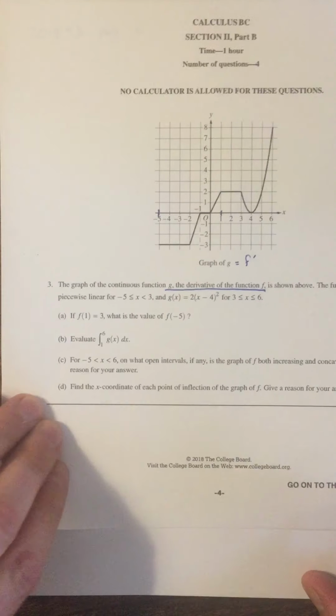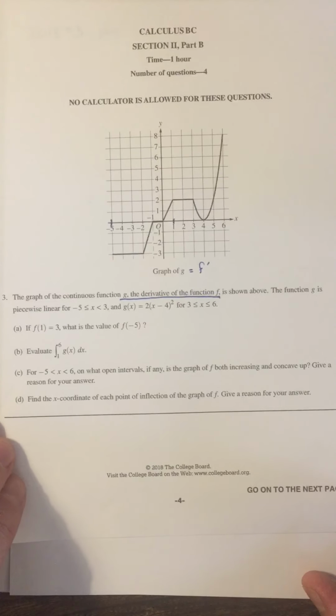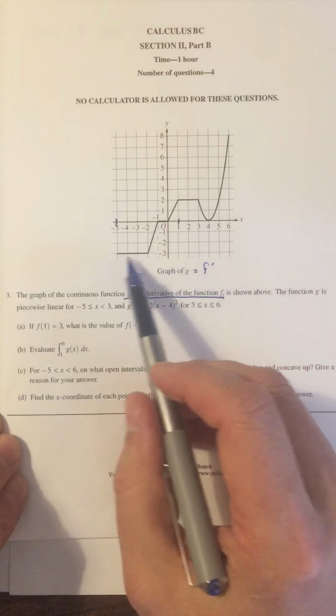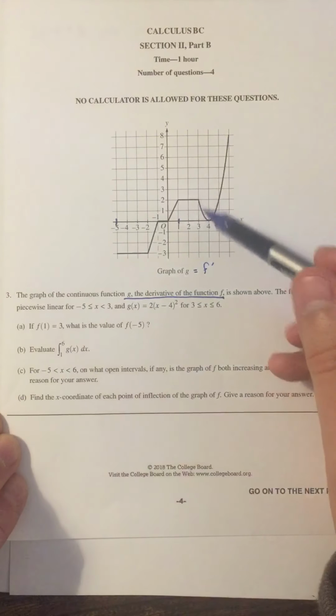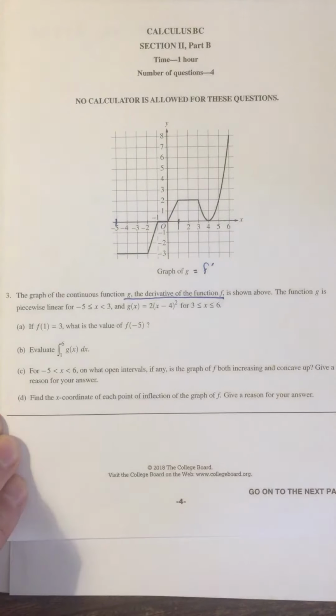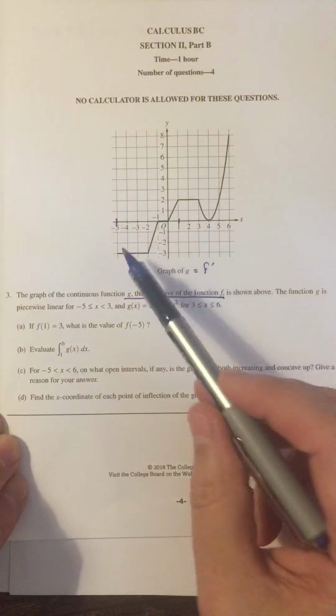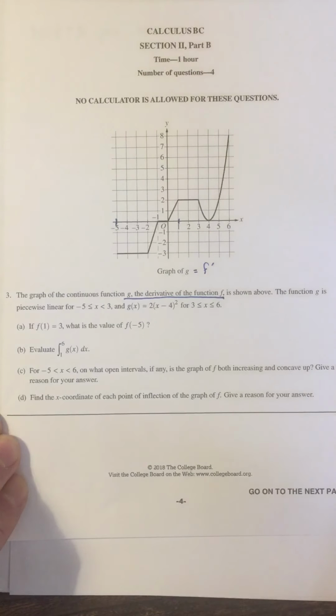2018 number 3, this is another classic type problem where I see a graph that is made up of line segments, and sometimes there will be a semicircle. In this case, it's a parabola, but that tells me that I'm going to be finding areas geometrically, and I just know that from the start.